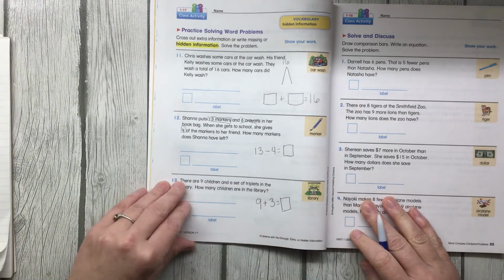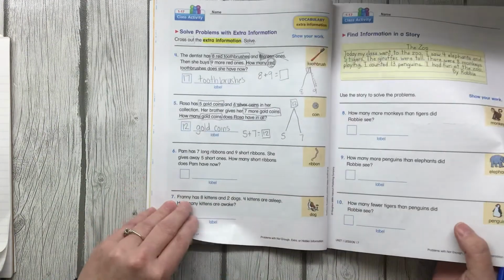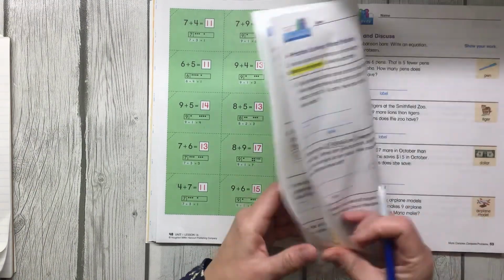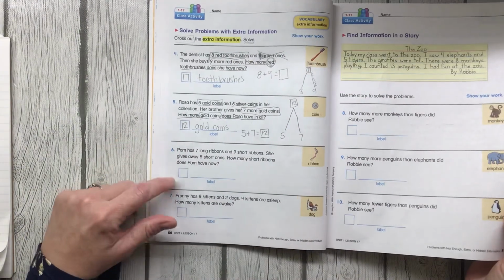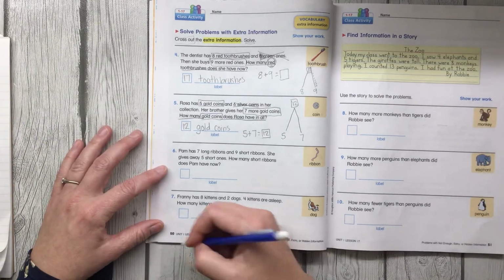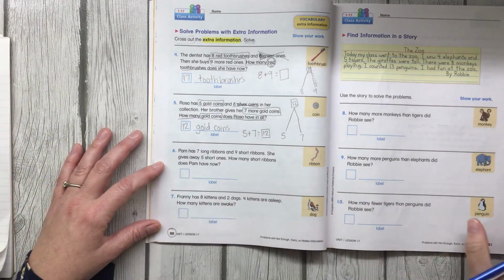And today, let's see, what do I want you to take a picture of? I think I want you to take a picture of this one and share page 50 with me on Seesaw.